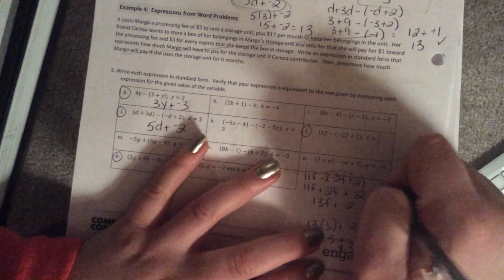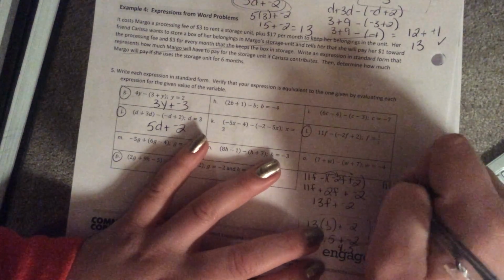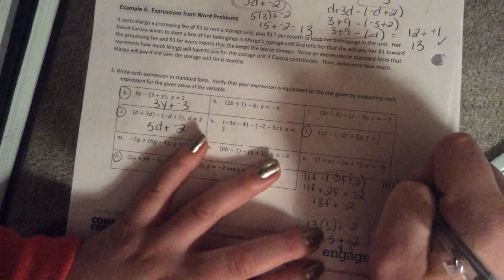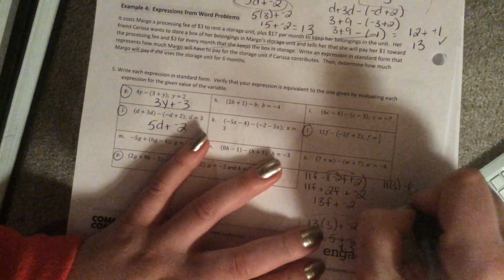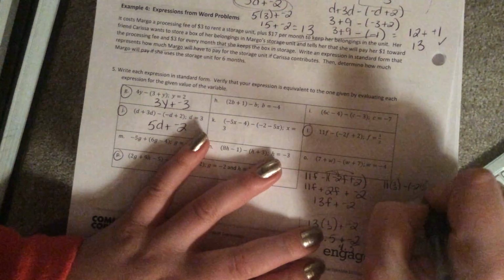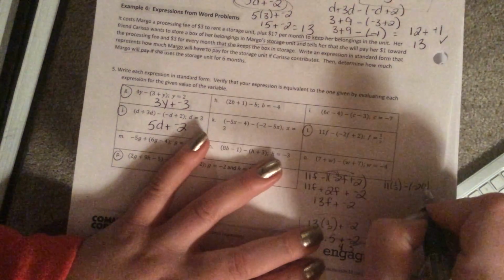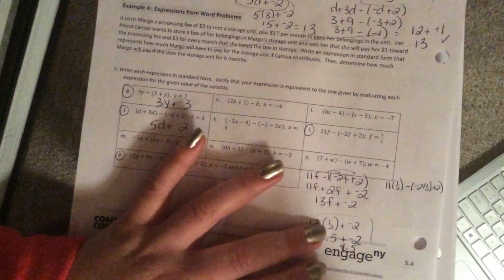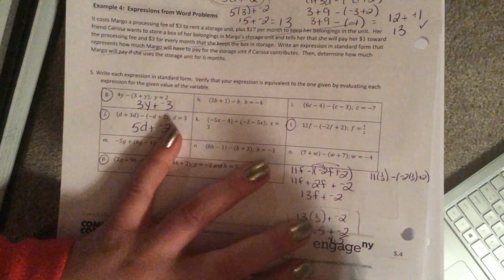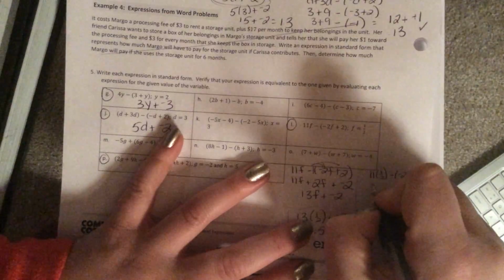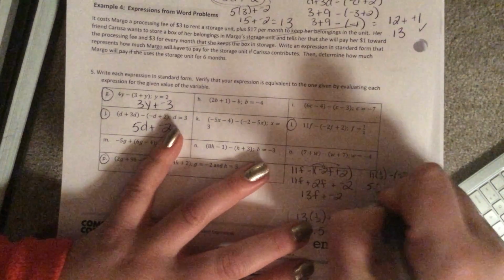So that's one of our checks. Our other check is going to be using the original. So 11 times f, just 1/2, minus negative 2 times f, plus 2. 11 times 1/2 is 5.5.